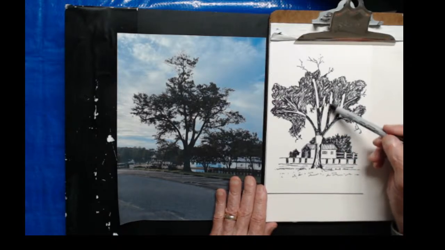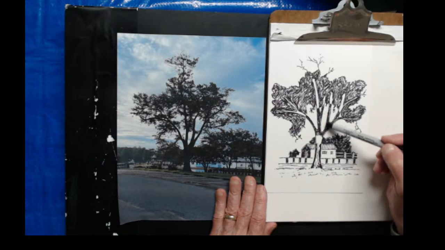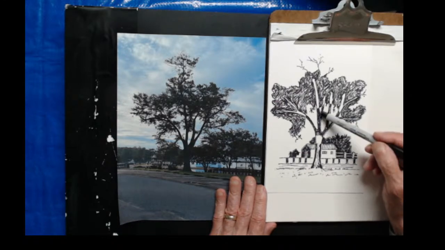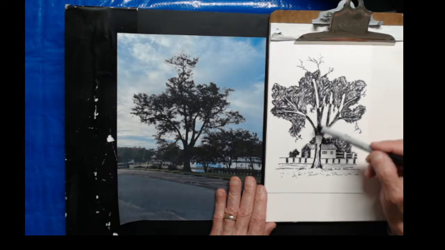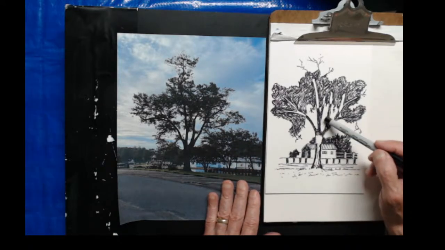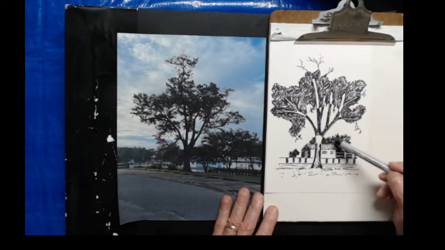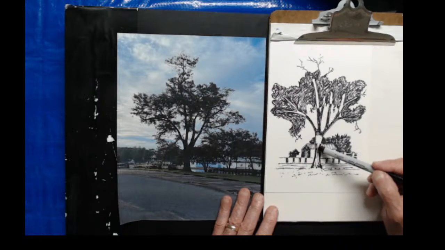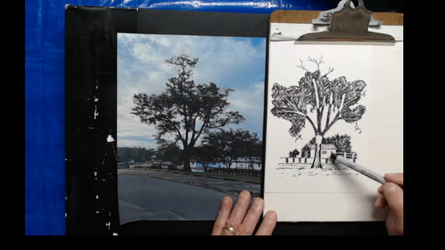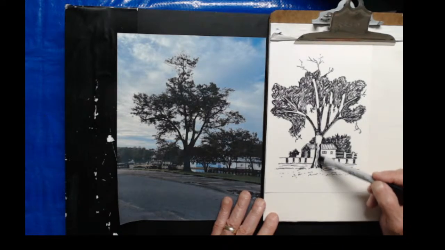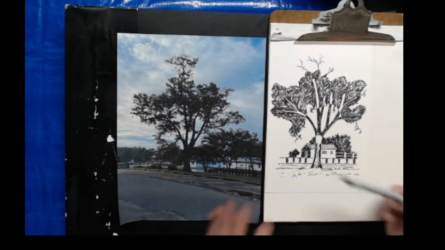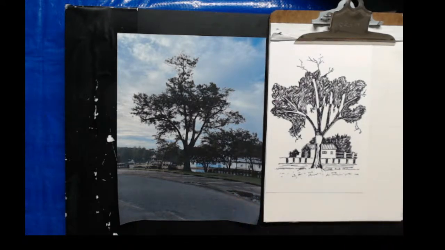And as I came down into this space area here, I made the branches positive with a darker mark and left the sky behind as a negative shape. And as I came down, I picked up the tree line behind this little building, and I made that a positive shape. I made this part of the tree a negative shape. The building itself is white, so I left that to be negative. I made a positive shape on the tree trunk itself, and then I made some marks down here for the grass and so forth.